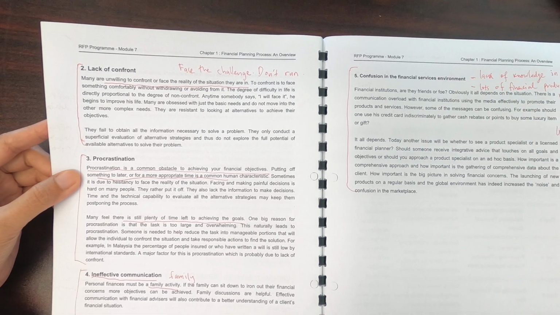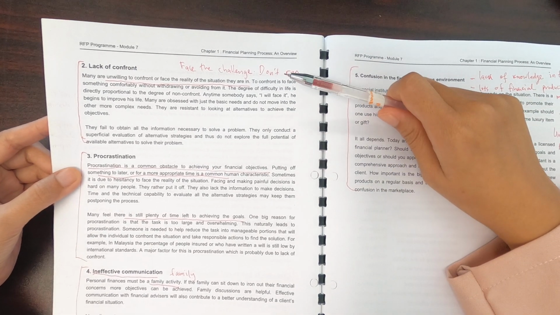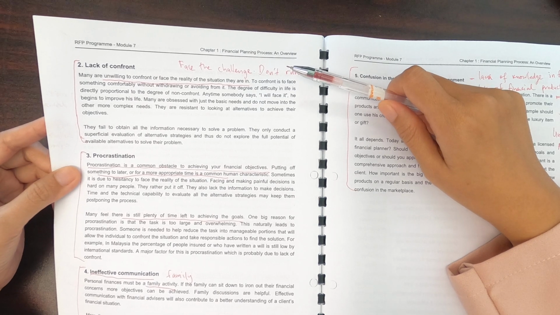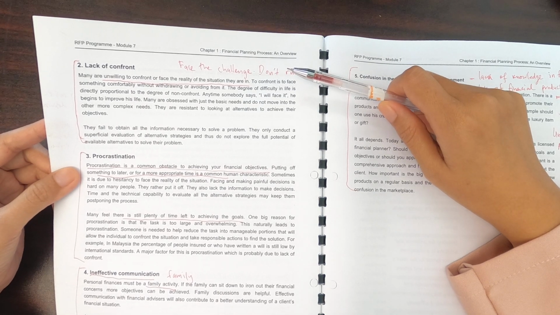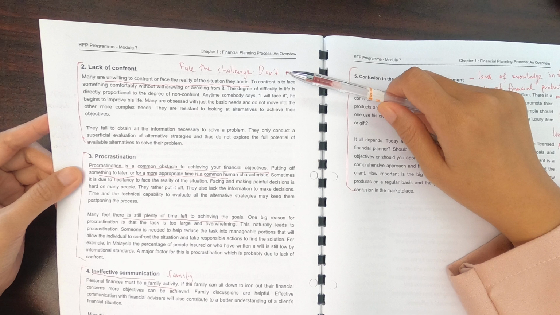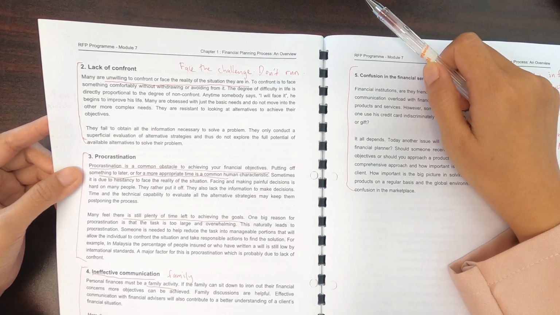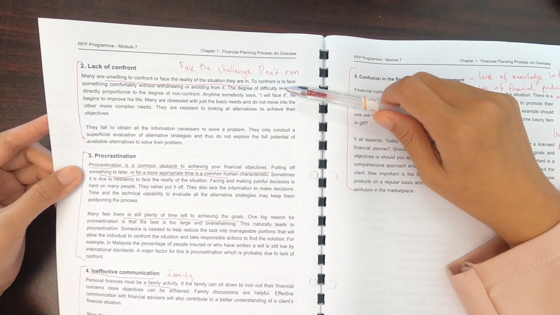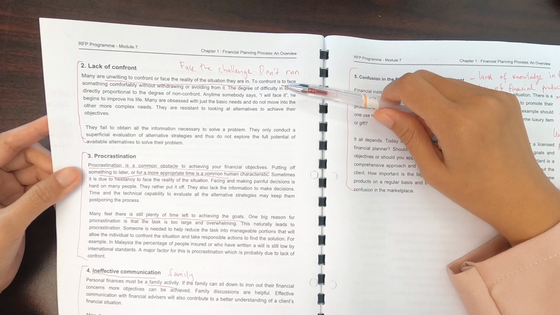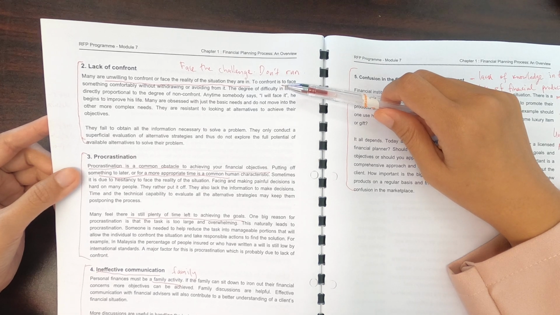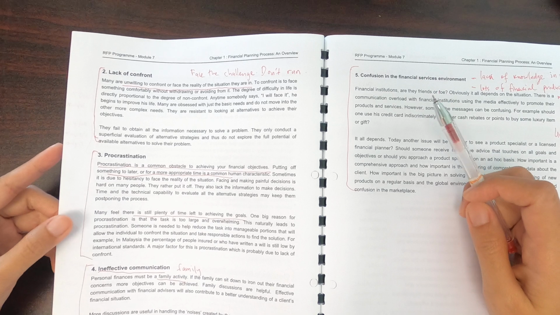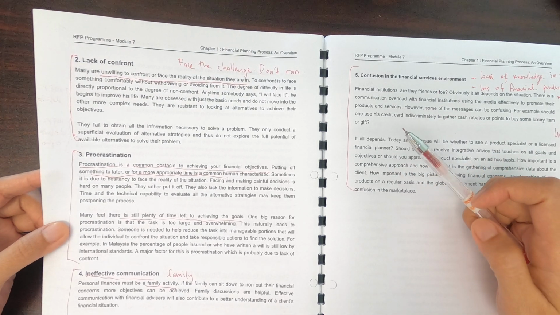But if you lack confidence, for example, some of the people, they have this kind of behavior. They know about what will happen in the future, but I don't want to think about it lah. So this is the type of person. Okay, so this is also part of the obstacles in achieving financial objectives.